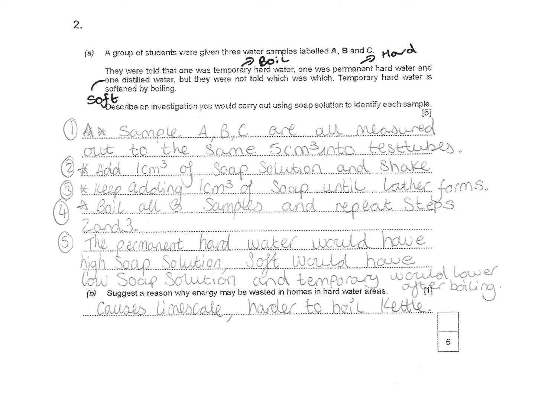Describe an investigation. What I would do is measure out 5 centimetres cubed of each sample into test tubes. I would add 1 centimetre cubed of soap solution and shake it. I would then keep adding 1 centimetre cubed of soap solution until a lather forms. I would then record how many centimetres cubed I needed to form the lather. I would boil all 3 samples and repeat steps 2 and 3. Permanent hard water would have a high soap solution, soft water would have a low soap solution, and temporary would lower after boiling, so you should be able to see which one is which.